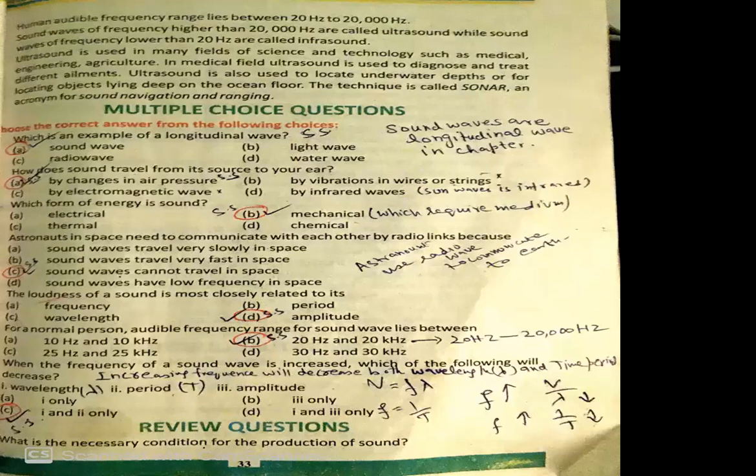The first MCQ is: which is the example of the longitudinal wave? The choices are A, sound waves, B, light waves, C, radio waves, and D, water waves. My right answer is A, sound waves. Now I'm moving towards the next one. How does sound travel from its source to your ears? A is by changes in air pressure, B by vibration in wires or strings, C by electromagnetic waves, or D by infrared waves. My answer is A, by changes in air pressure, is the right one.